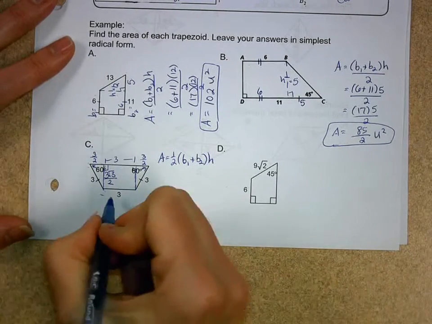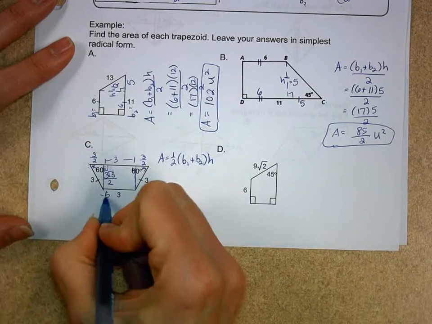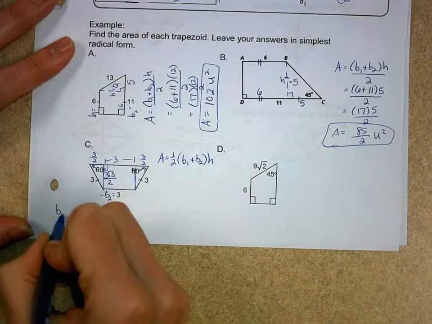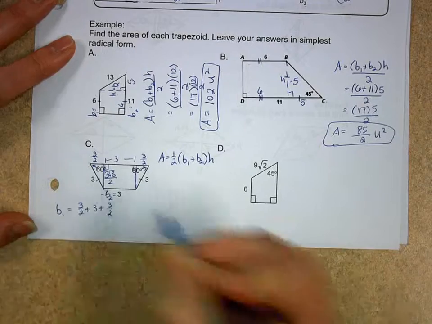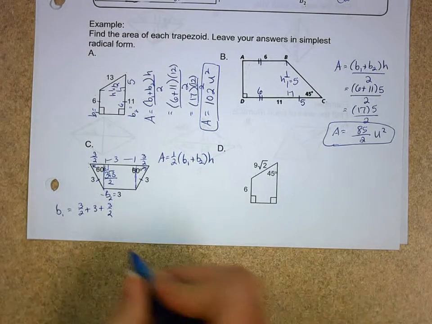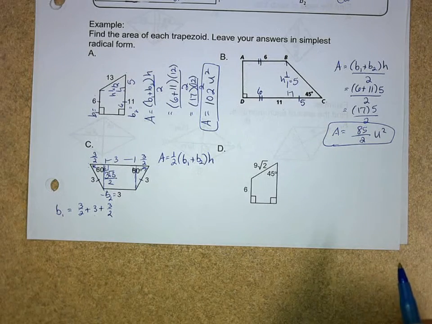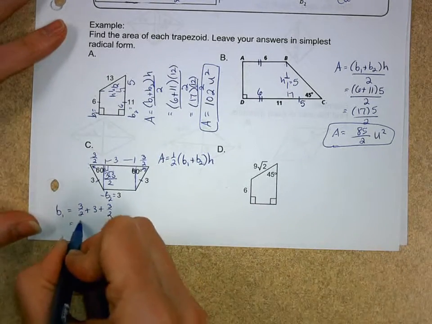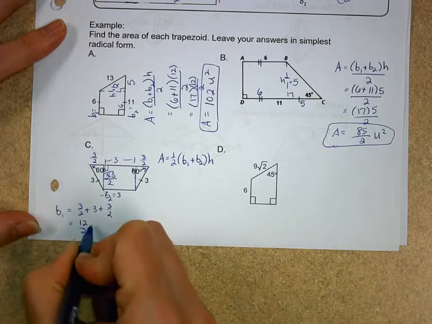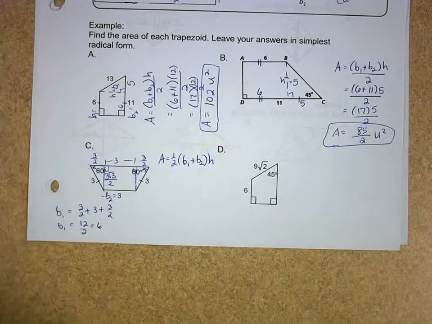But remember, what is the bases? I have a base here of 3, and I'm going to let that be base 2 because I always do the bottom one's base 2. But what's base 1? Well, that's 3 over 2 plus 3 over 2. Well, what does that all add together to be? Get a common denominator, that's 6 over 2. Right? So I get 6 over 2 plus 6 over 2, which gives us what? 12 over 2, which equals 6. So that one base is just 6. That's just knowing our fractions.